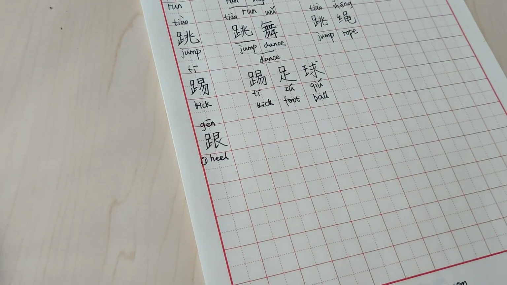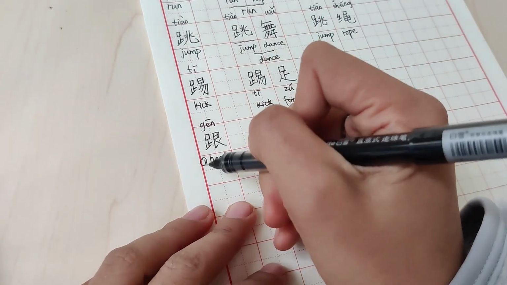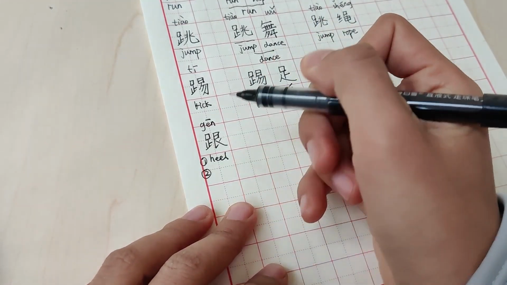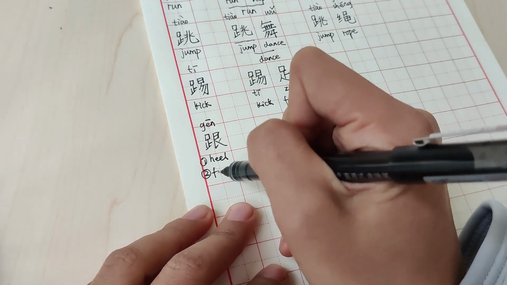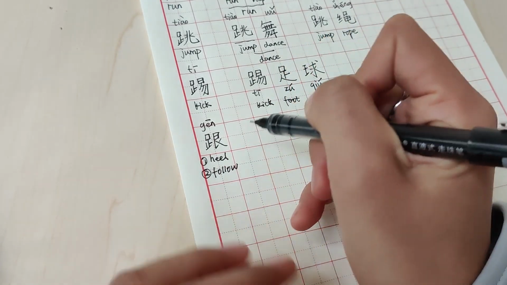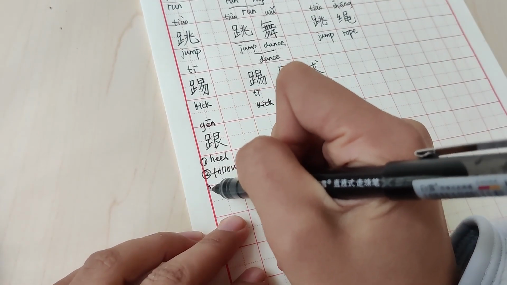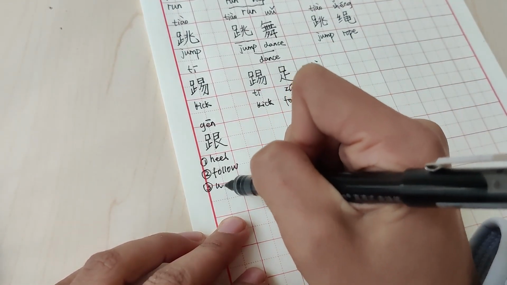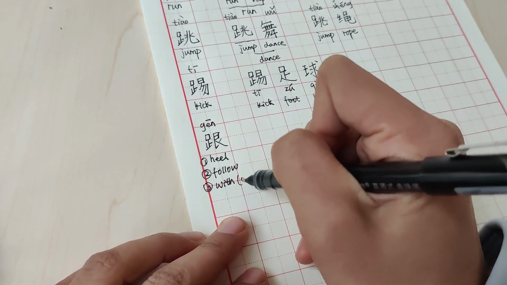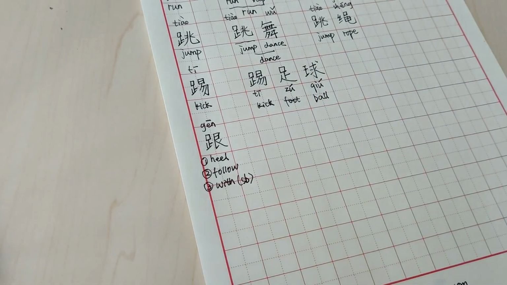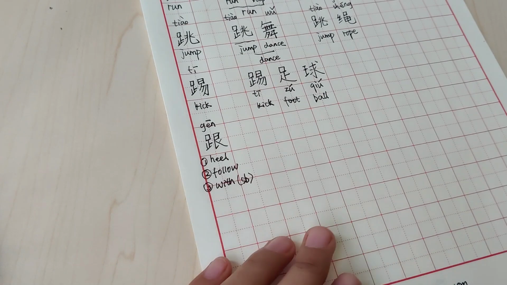I mean, you wear shoes with heels. And secondly, the 跟 could mean follow. Yeah, just you follow someone. And the third one, it could be with, like with somebody. Yeah, I'll give you some examples.